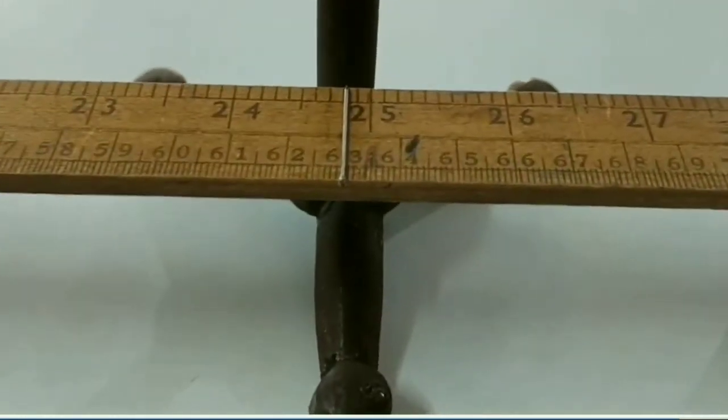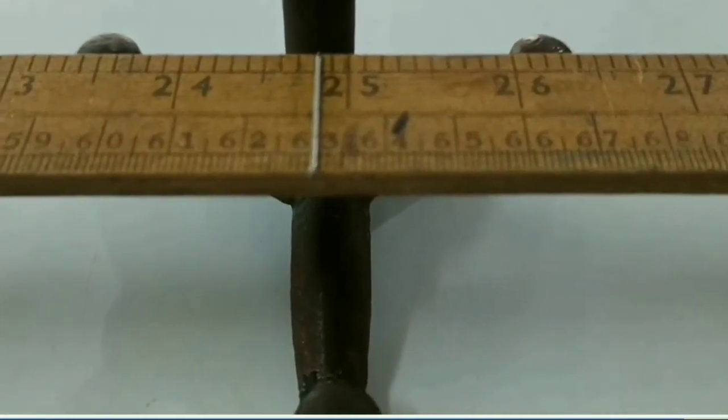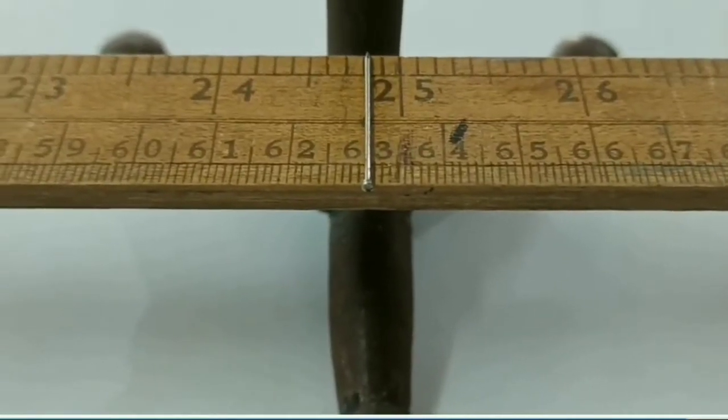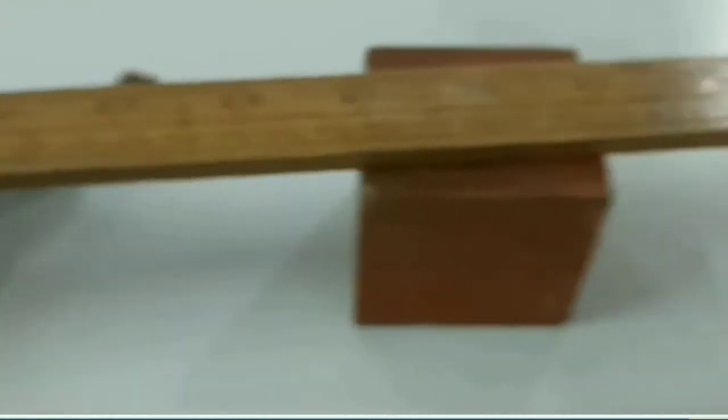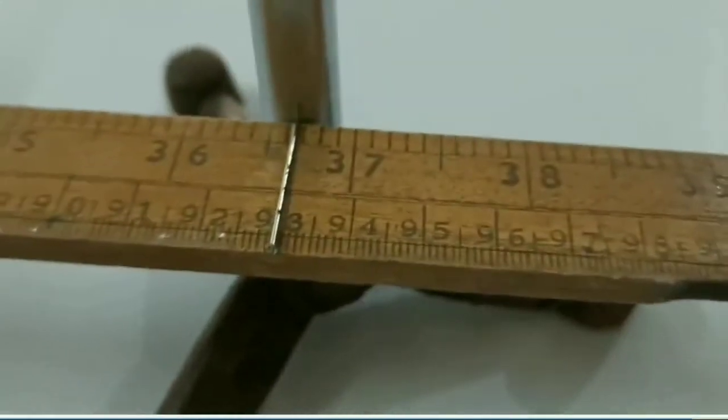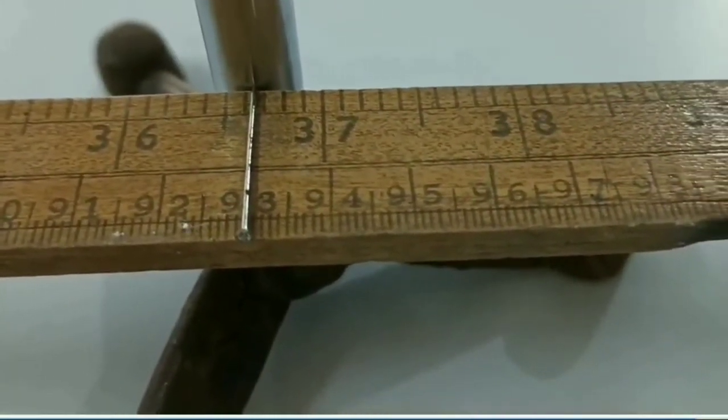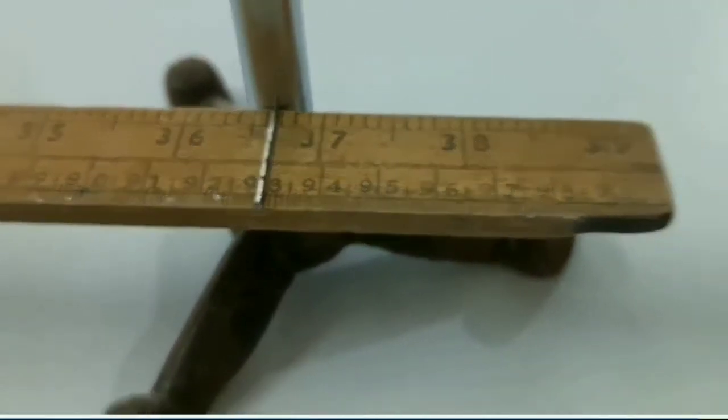The convex lens is at 63 centimeter mark on the meter scale, and the image locating pin is at 93 centimeter mark.